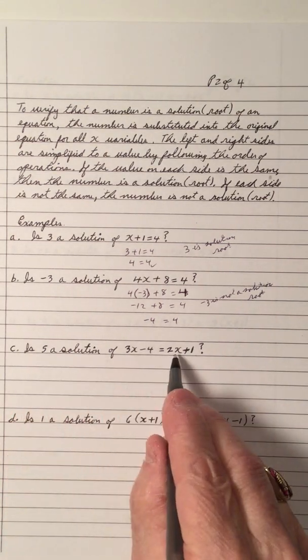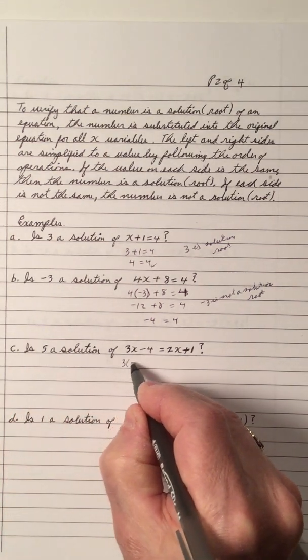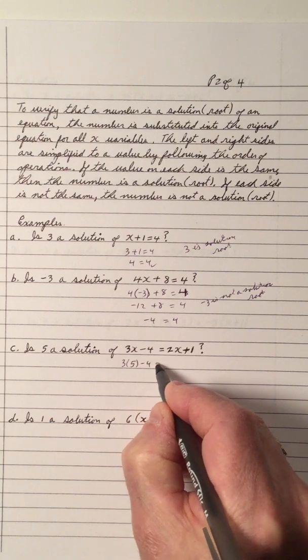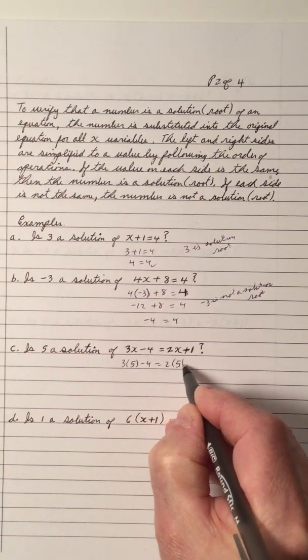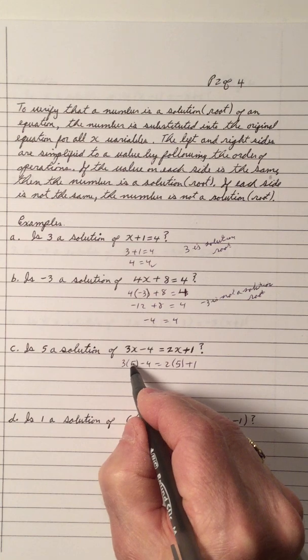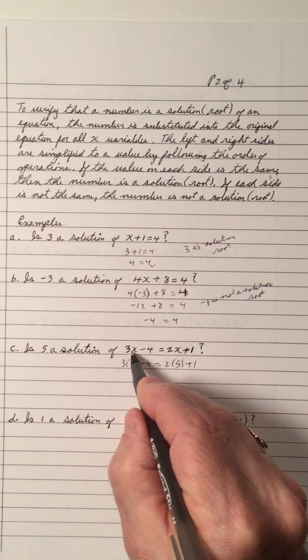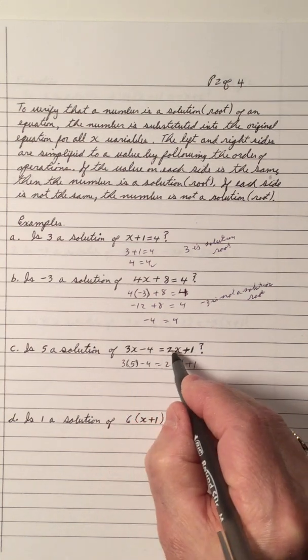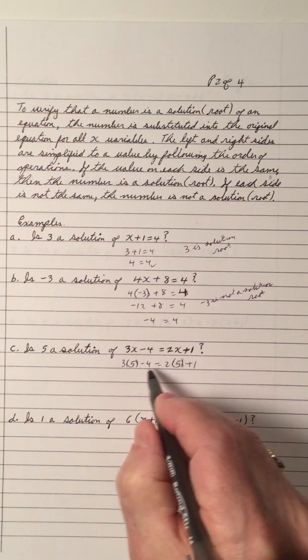Let's check to see if 5 is a root here. So I'm going to put 5 in the place of x. I put 5 in the place of this x and 5 here. And again, that's a multiplication, so the 5 goes in a bracket.